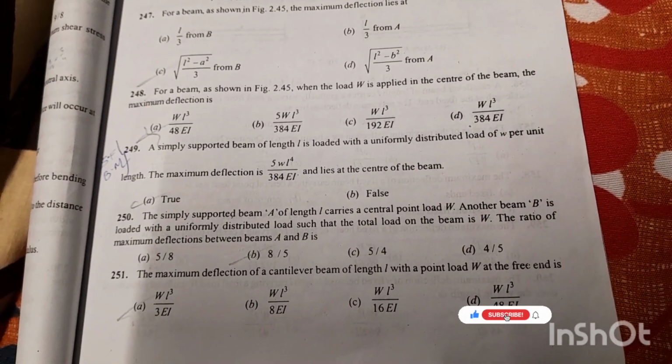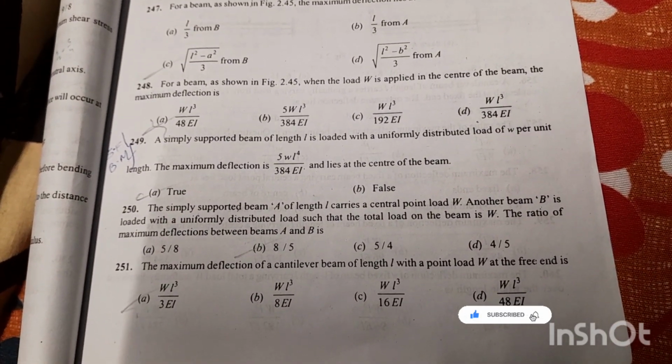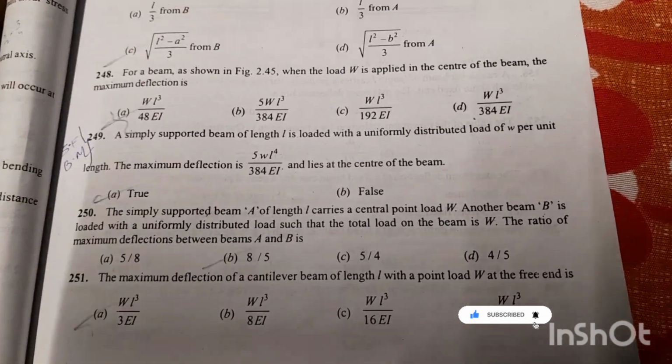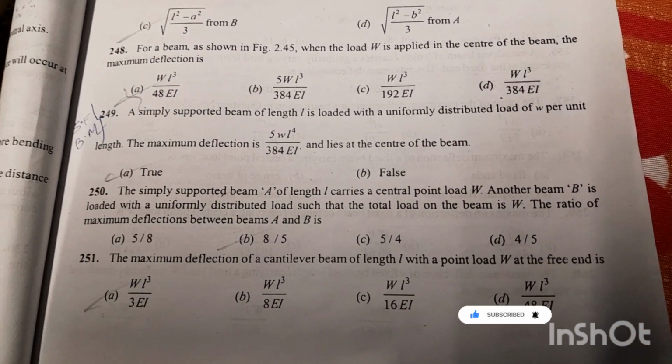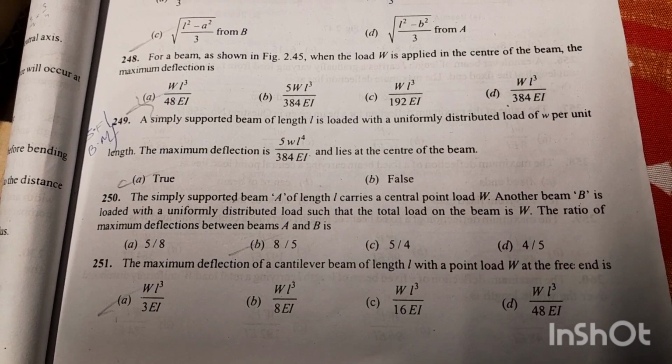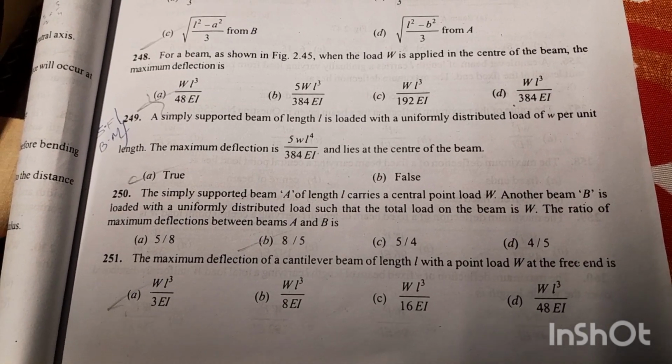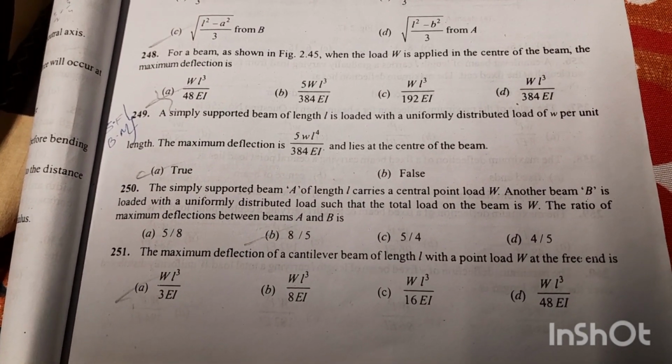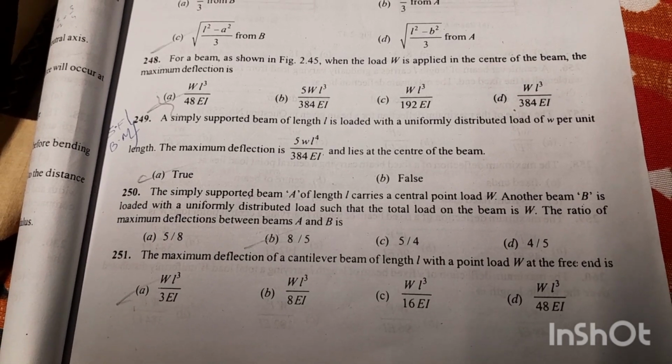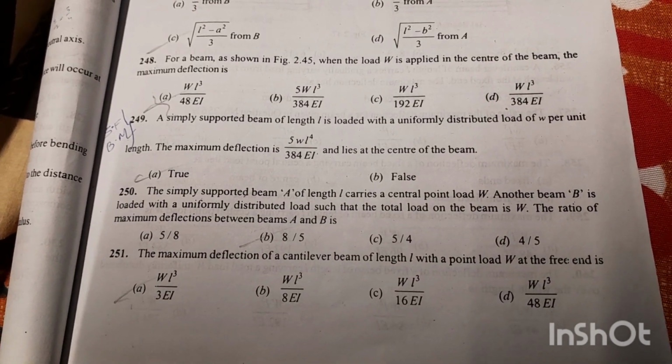Next question 250. The simply supported beam A of length L carries a central point load W. Another beam B is loaded with a uniformly distributed load such that the total load on the beam is W. The ratio of maximum deflection between beam A and B is.